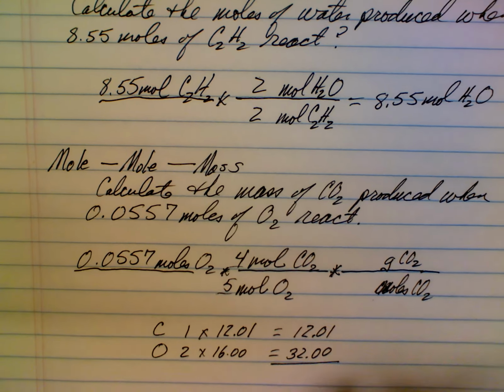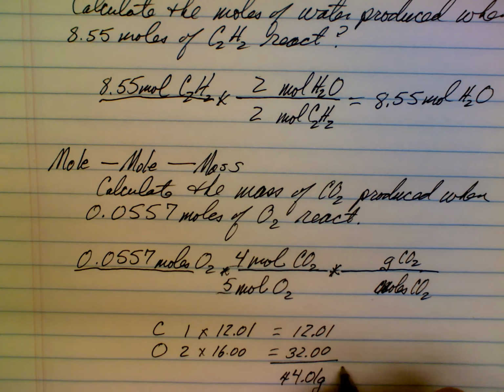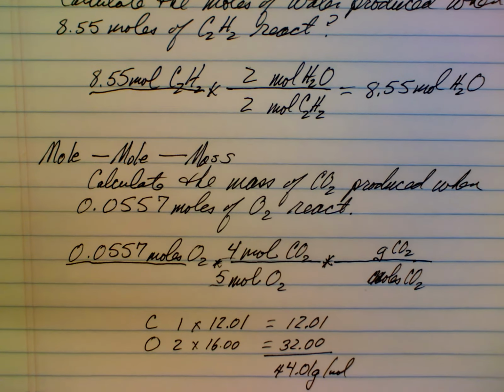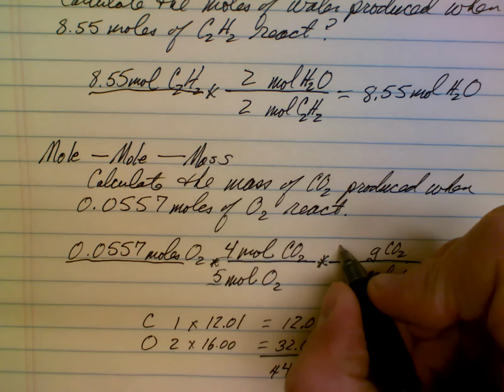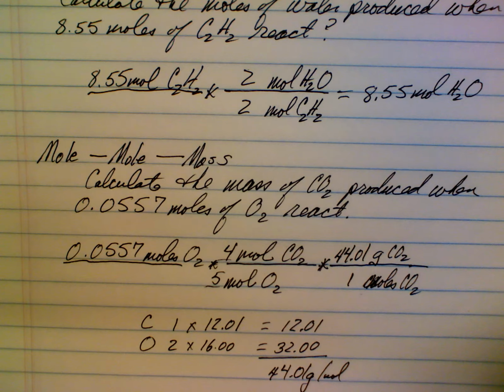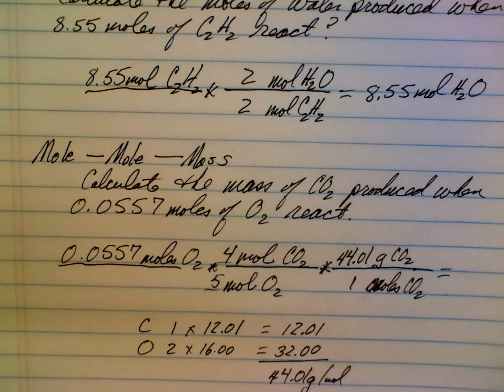And we add them up, and we get our 44.01 grams per mole. Okay, so there's the molar mass of carbon dioxide. So for every 1 mole of CO2, we will produce 44.01 grams of CO2.